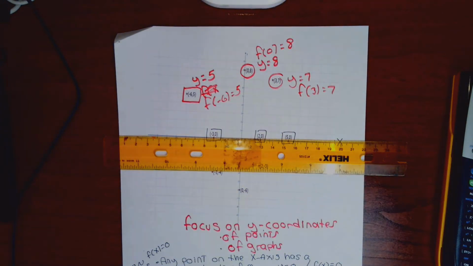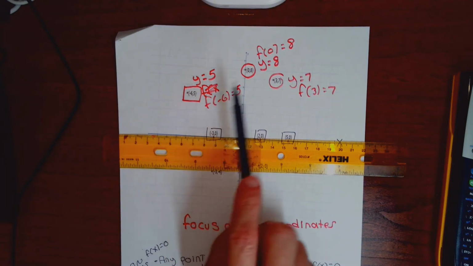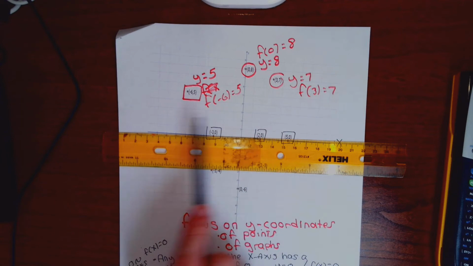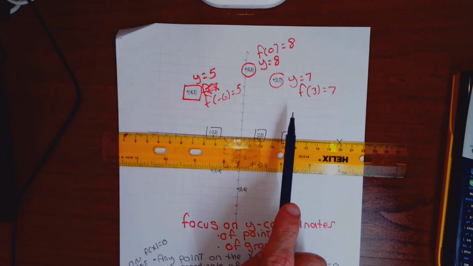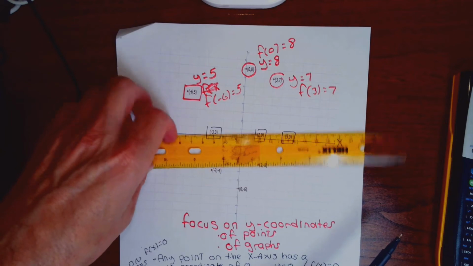Regardless of what point I pick, whether I use function notation or y notation, any point above the x-axis, its y is strictly positive. It doesn't matter what its x is. Its x could be negative, its x could be 0, its x could be positive. There's no restrictions on the x's on the points above the x-axis, but there is something all the y's have in common, that the y value is bigger than 0.